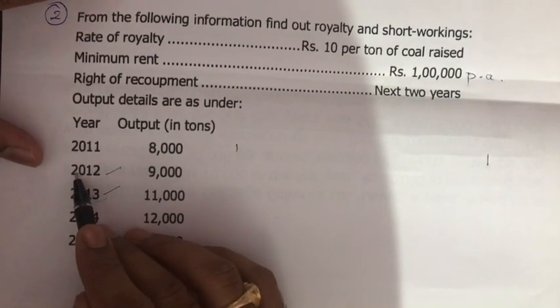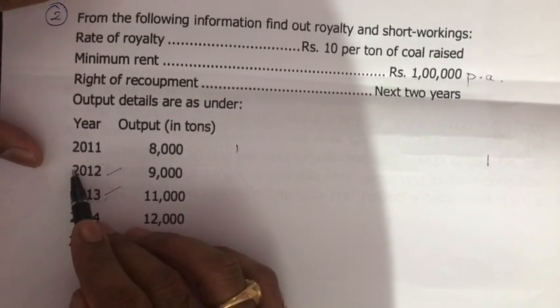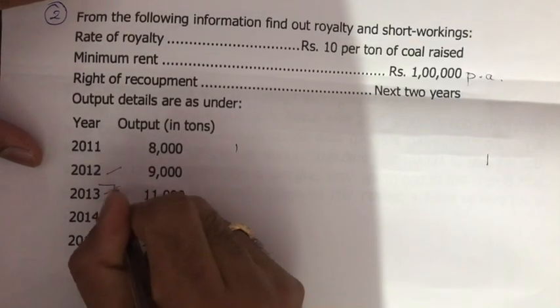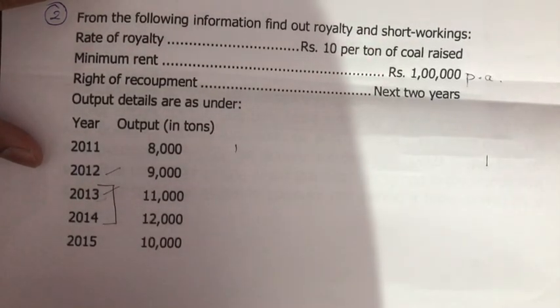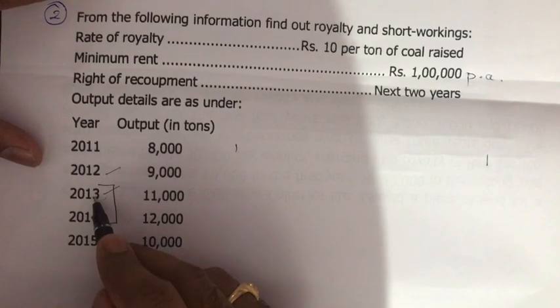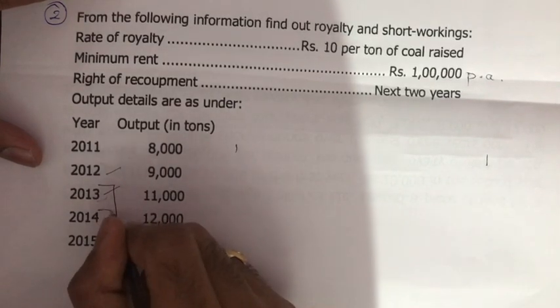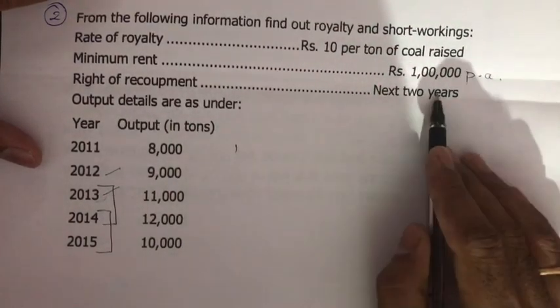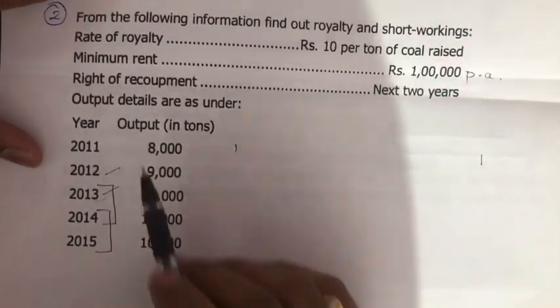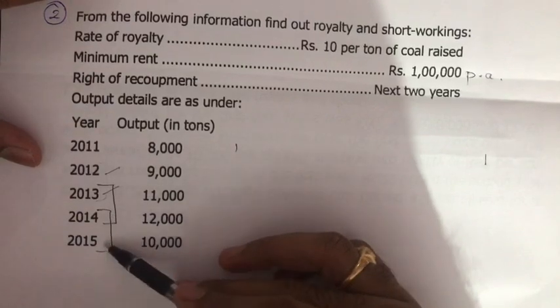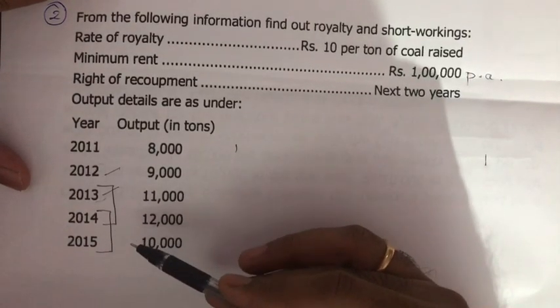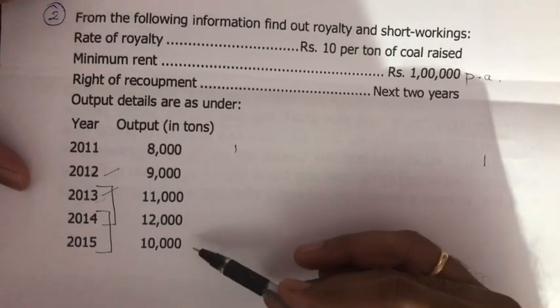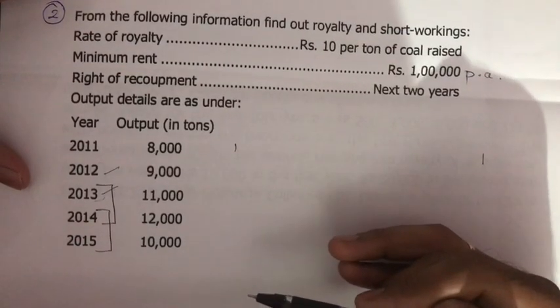Short workings of 2012 can be recovered in 2013 and 2014. And 2013 short workings can be recovered from 2014 and 15, and so on. This process will continue. We have been given the information of 5 years and outputs of 5 years. So let's do the problem.